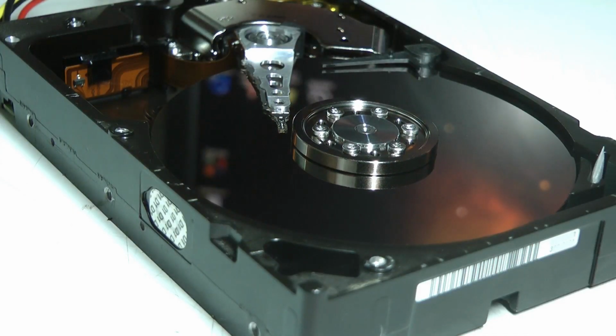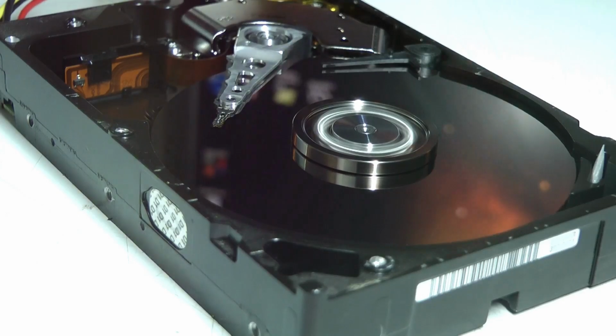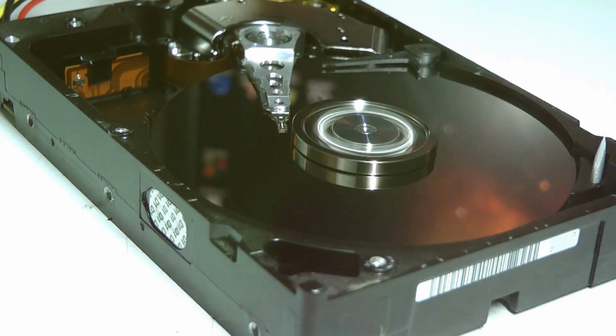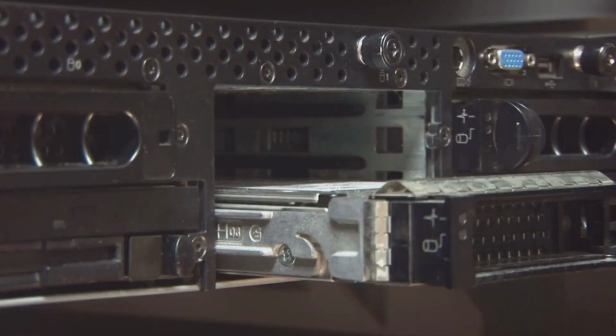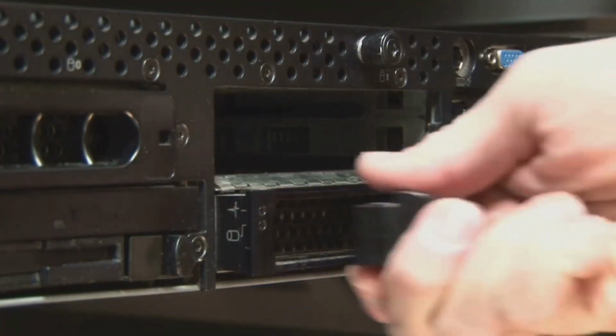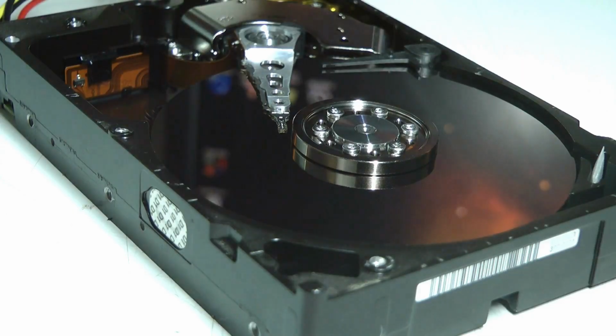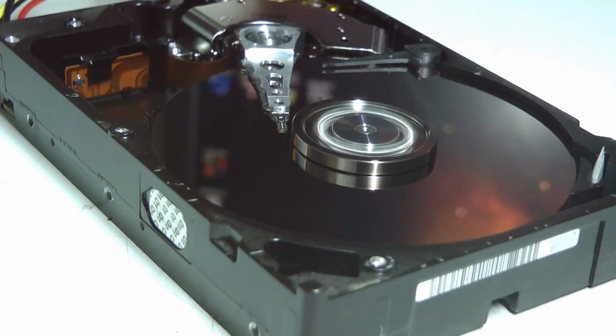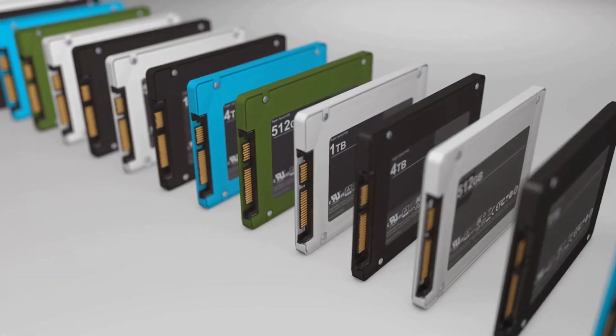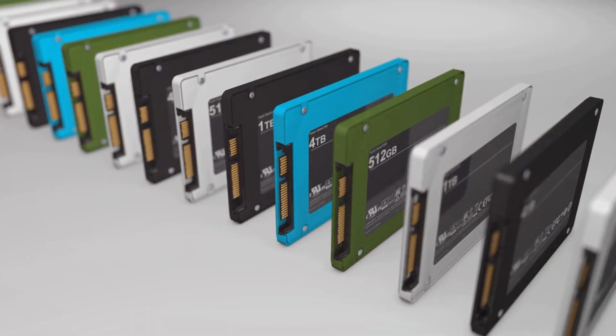Storage, whether it's a hard drive or an SSD, solid-state drive, is where all your files, programs, and the operating system are permanently stored. Unlike RAM, storage is non-volatile, so it retains data even when the computer is powered down. Hard drives use spinning disks and magnetic storage, while SSDs use flash memory for faster performance and reliability.